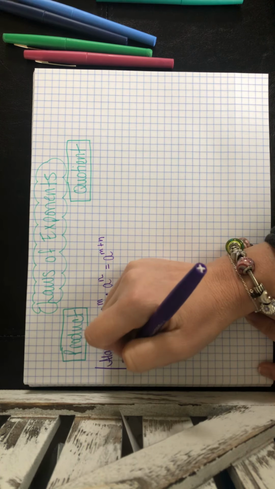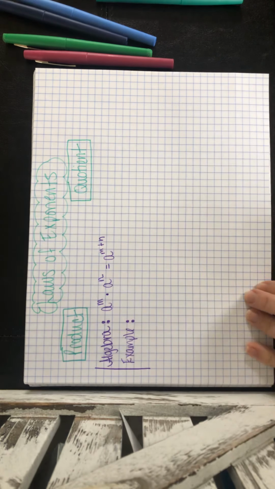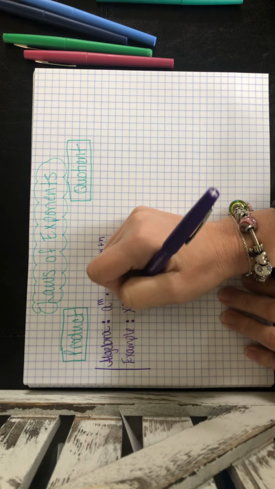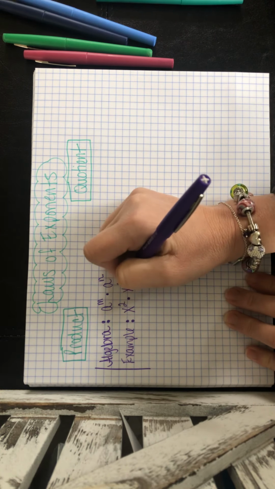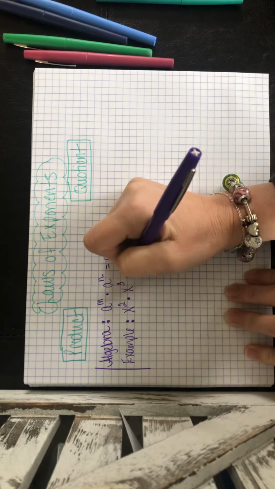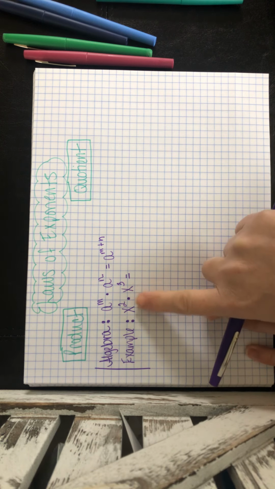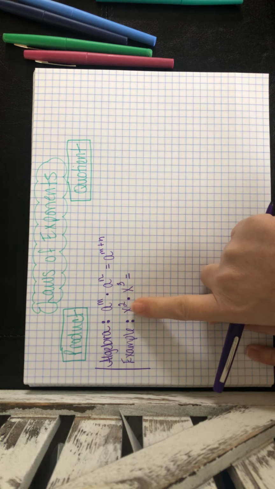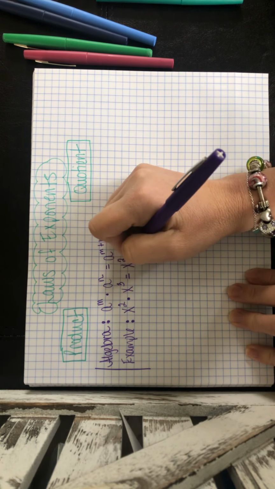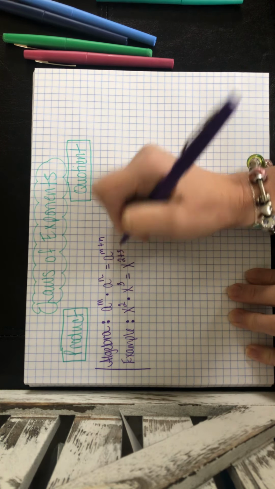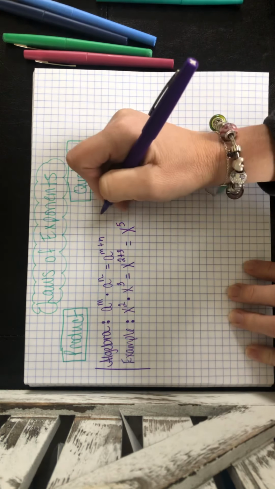So let's look at an example of what this will look like. So if we have x to the second times x to the third, if you notice, we're multiplying same bases. So our bases are identical. Because we're multiplying those, all we have to do is add our exponents together. So we get x to the second plus the third. So our final answer would be x to the fifth.